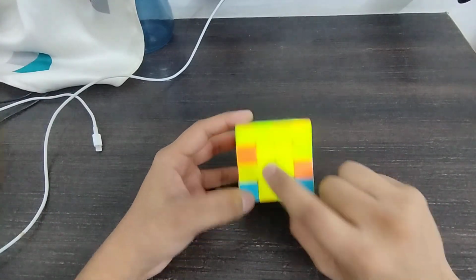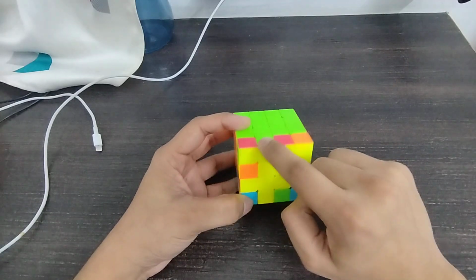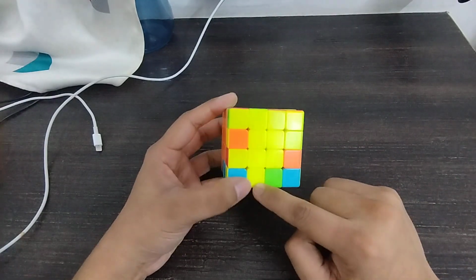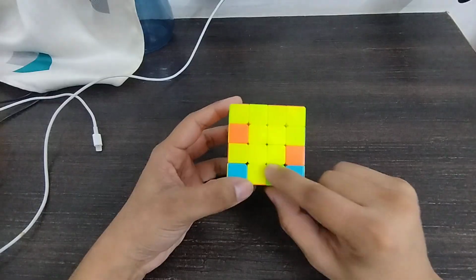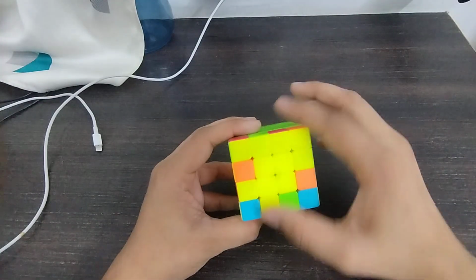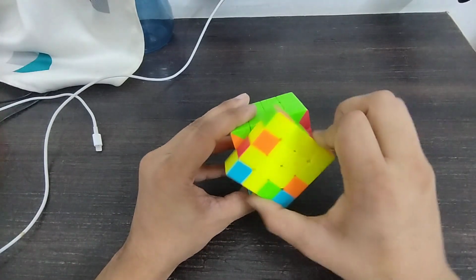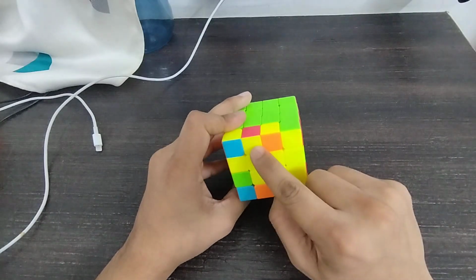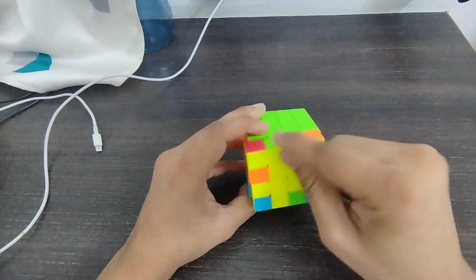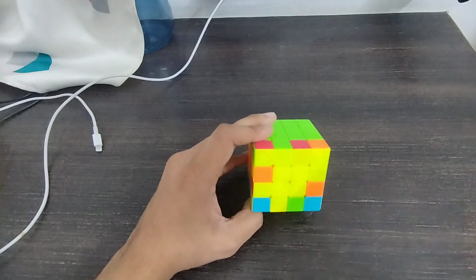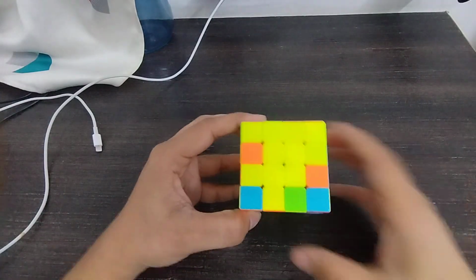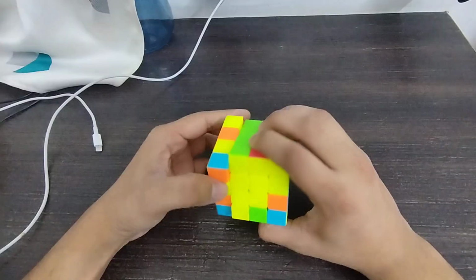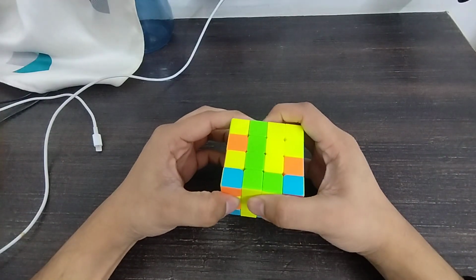I can easily pair red and yellow, orange, green and yellow with this green and yellow, and replace this edge with this one. You can check it also: if you do a U move, this red and yellow is coming right here, so this is the correct location for this. Okay, now let me show you. I will bring it down like this.